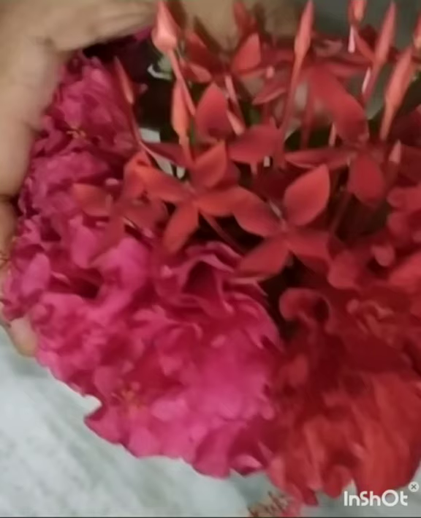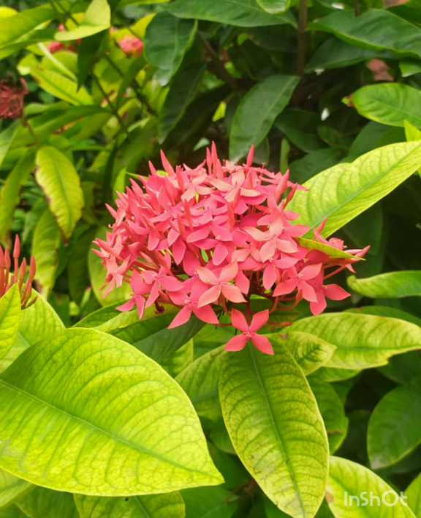Now this is all about structure of a complete flower and flower dissection.